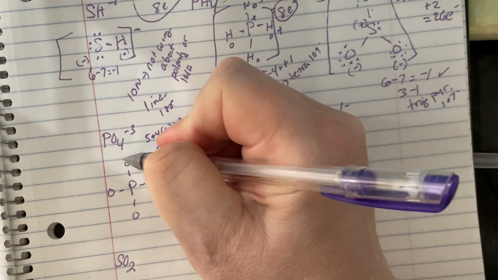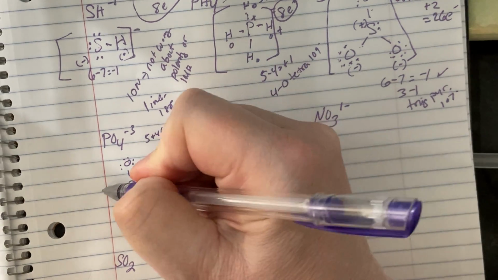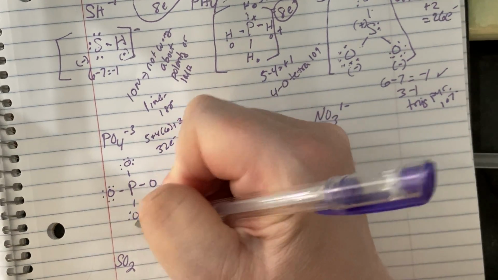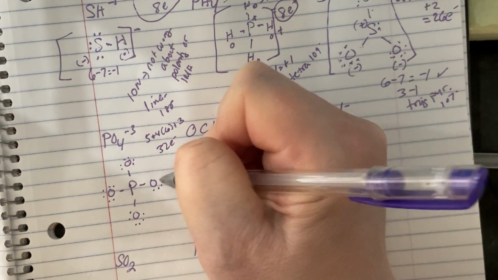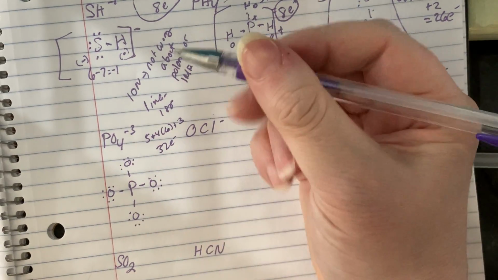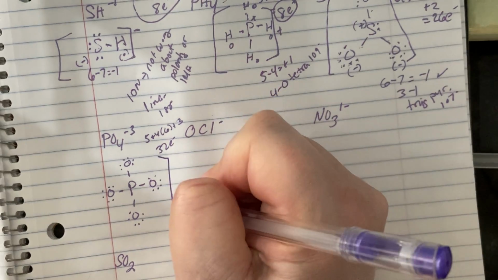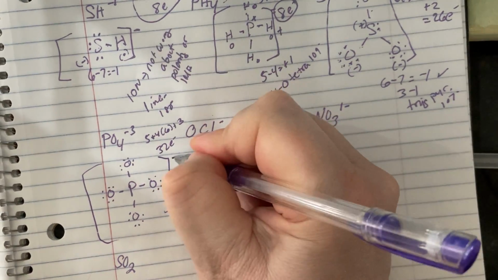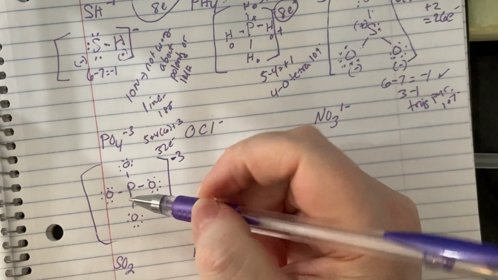So I'm going to fill out all of these with 6 each so that they have full octets at 8. 8, 16, 24, 32. So I am done there. I'm going to bracket and charge. Okay, and then I'm going to figure it out.